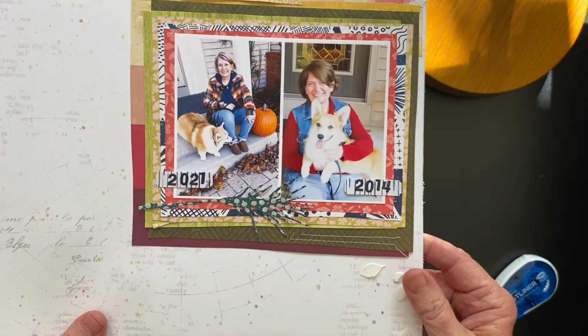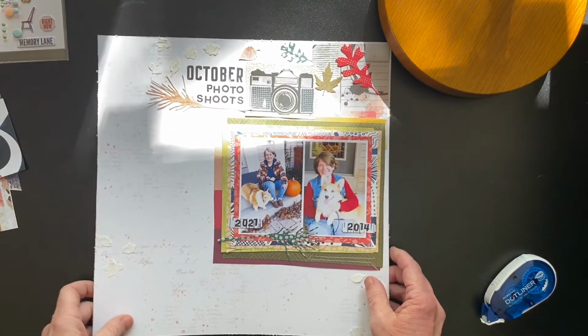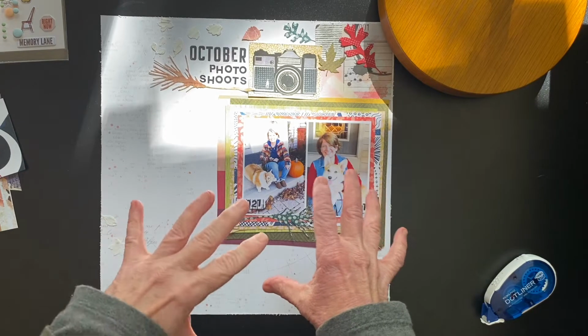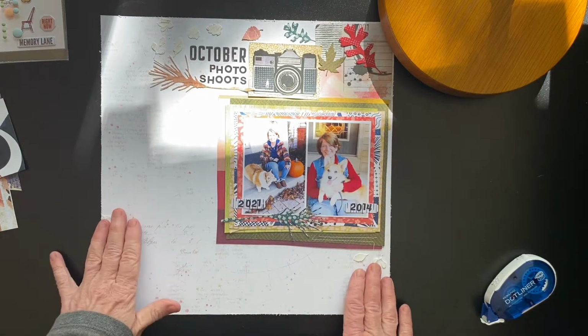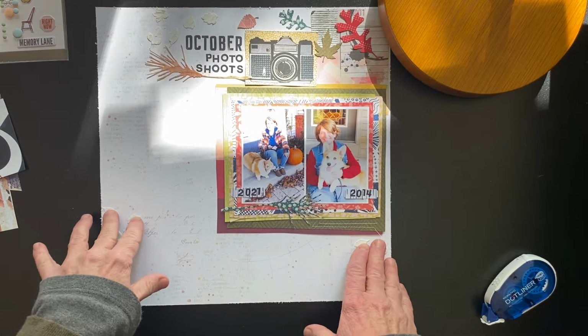So we'll see as I put everything else on, because I've got a lot more in mind that will bring a lot of color to it. So it might be nice just to have the texture and not add extra color.